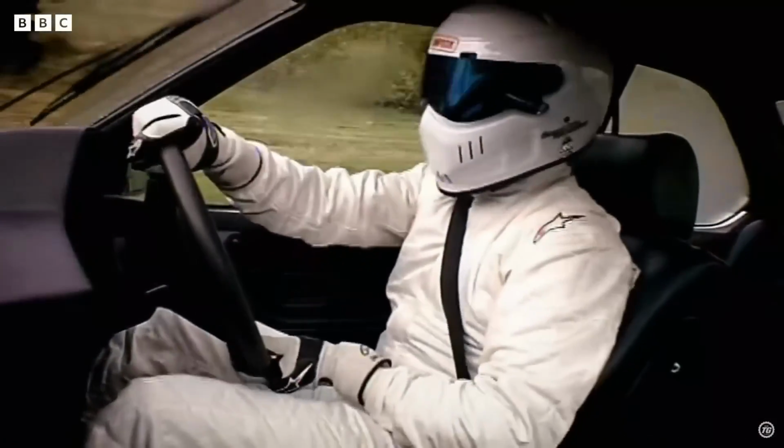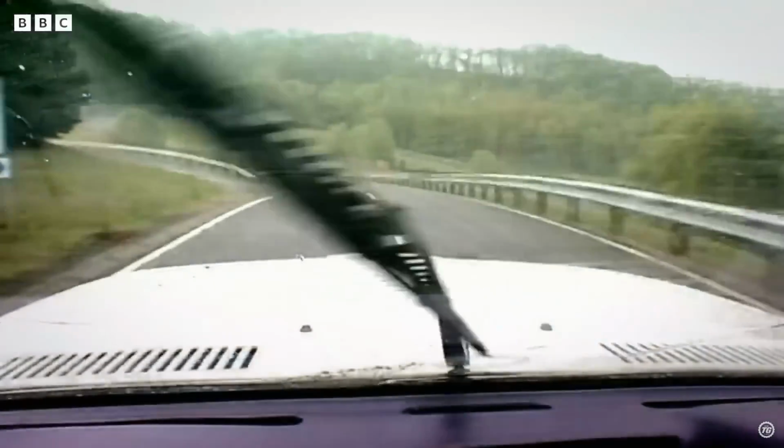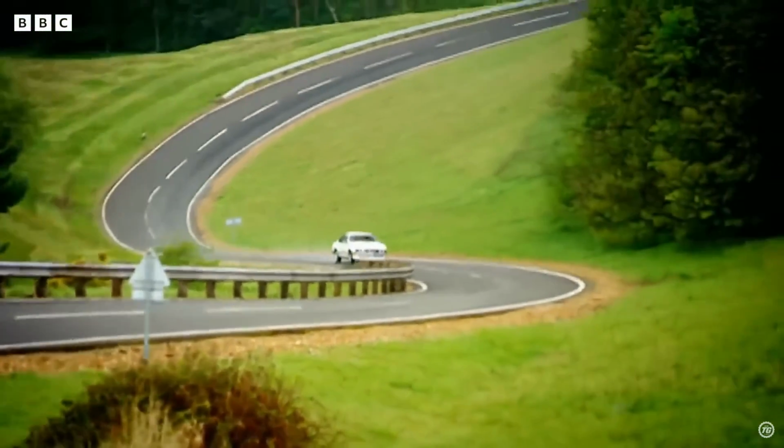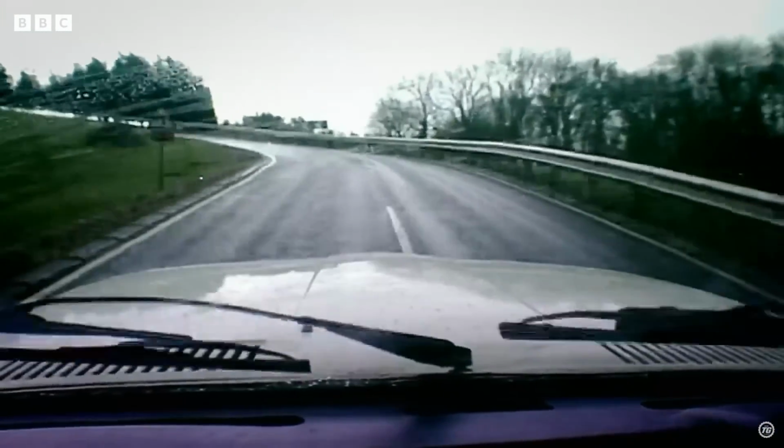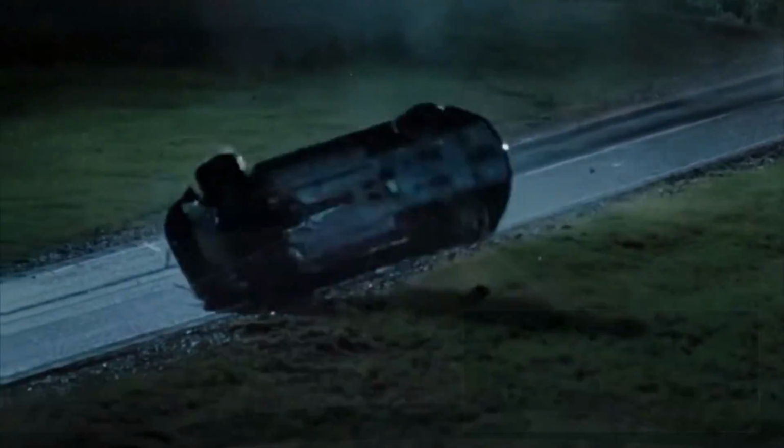You've probably seen the Millbrook Alpine track before on TV shows such as Top Gear or modern era Bond movies. Daniel Craig's 007 rolled his Aston Martin DBS on this very circuit.